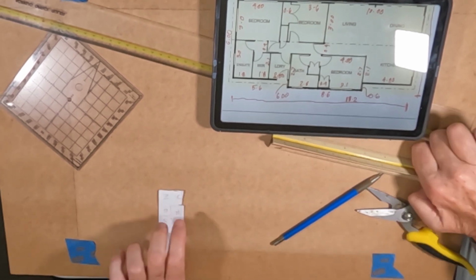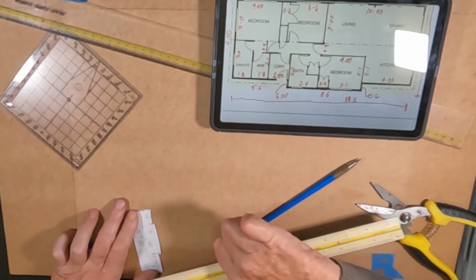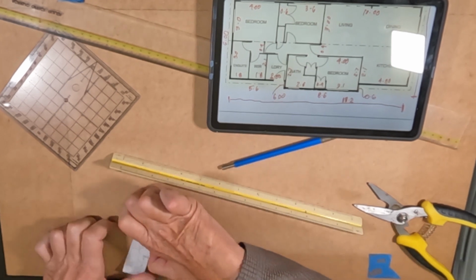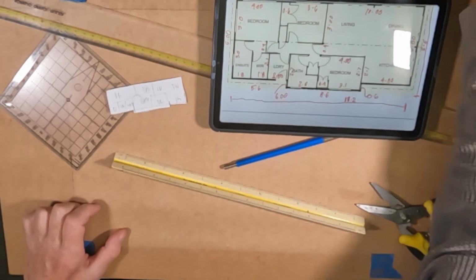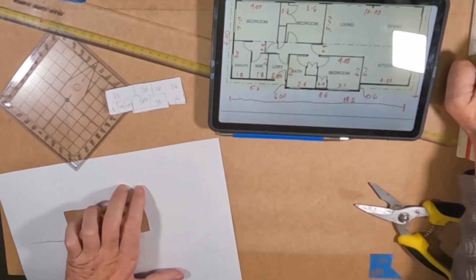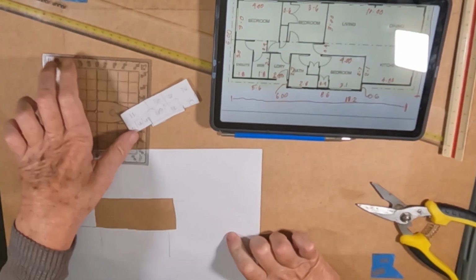It's all right, I'm the cleaner. Yeah, that's all good. 6.6. So that's our house there, and we'll do a 6x6 garage as well.